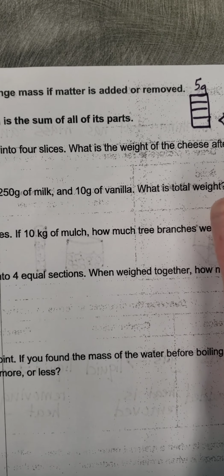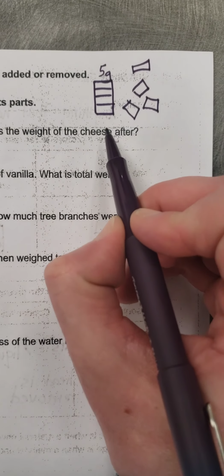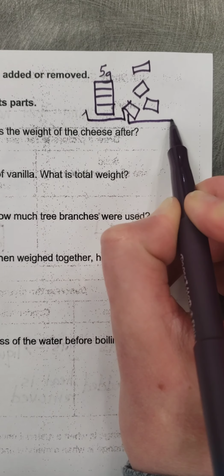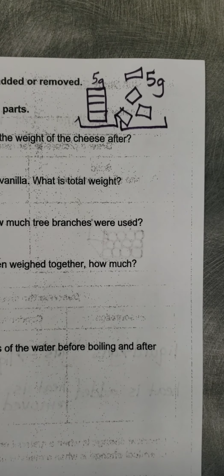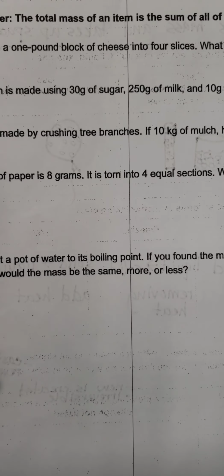knock the block tower down, got 4 blocks, let me make sure I get my 4 blocks, and I weigh this 5 grams, and then I weigh this, it's also going to be 5 grams. I didn't take anything away, I just knocked my block tower over. So if I don't add or remove anything, it's going to stay the same.